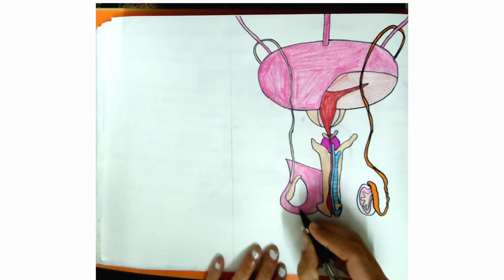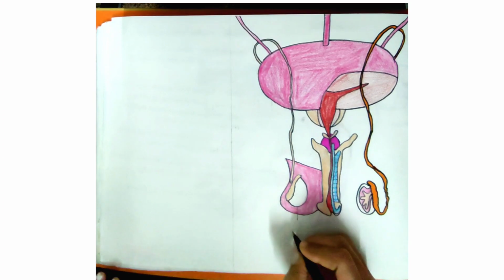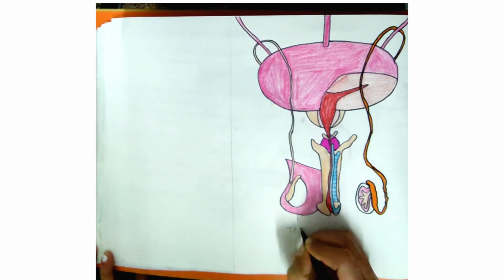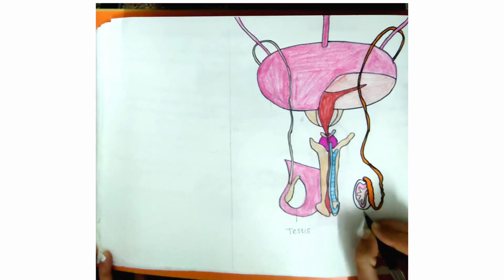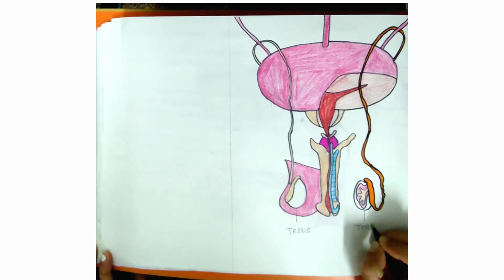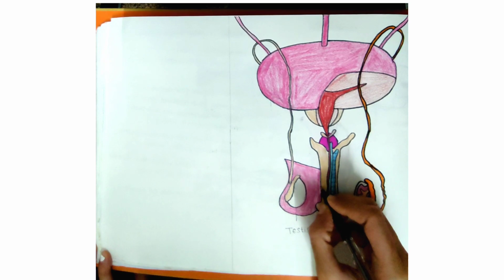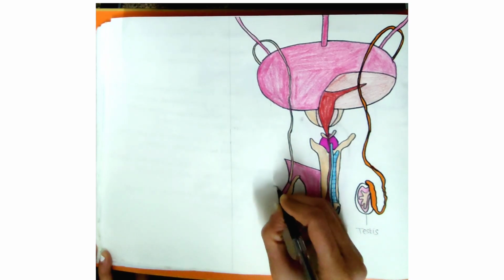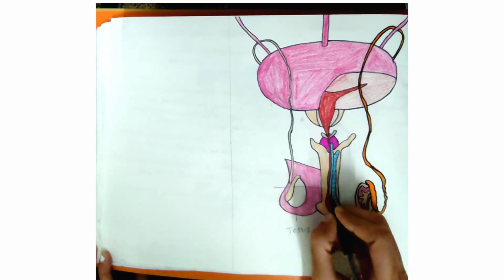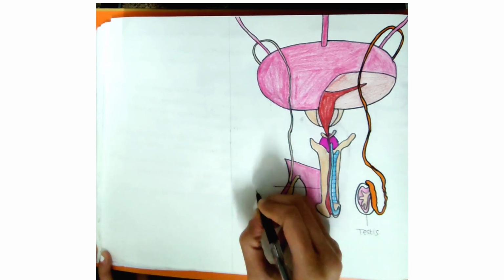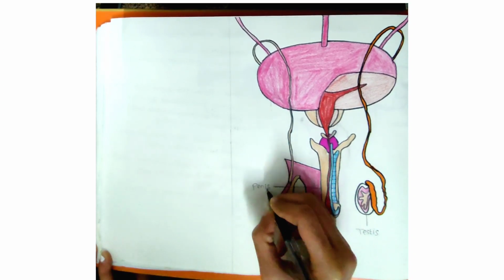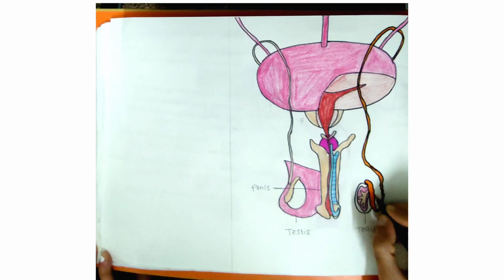Most of the female organs are internal. Now let's move on to the male reproductive system. In the male reproductive system, we have these oval shaped bodies again, which are the testis. And then we have this hollow shaped organ called the penis. It is also external.